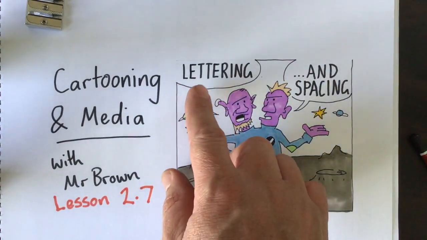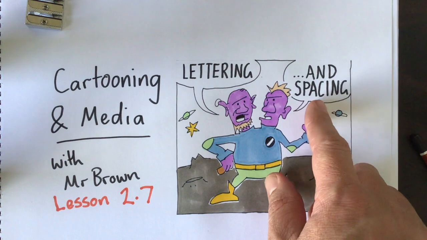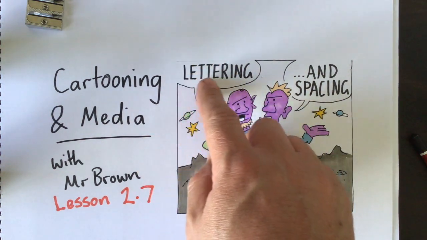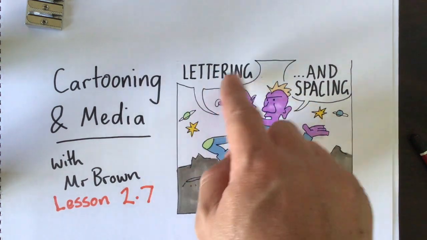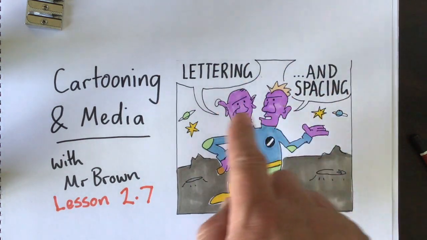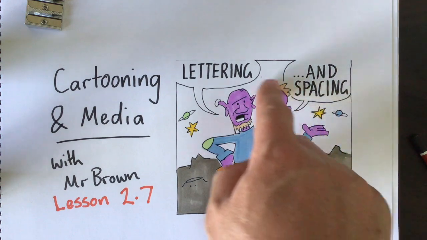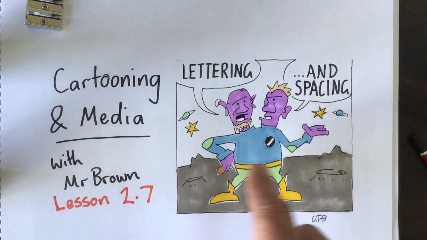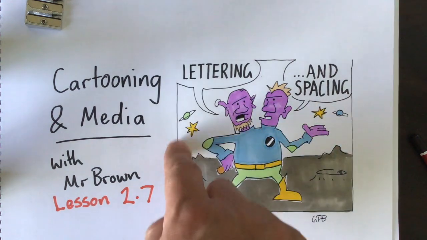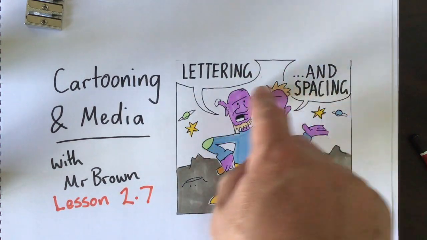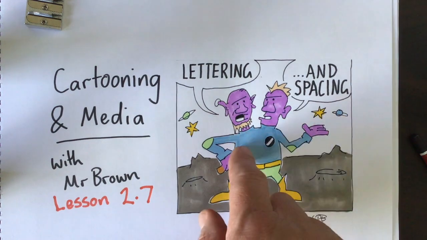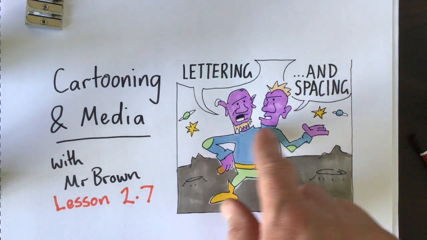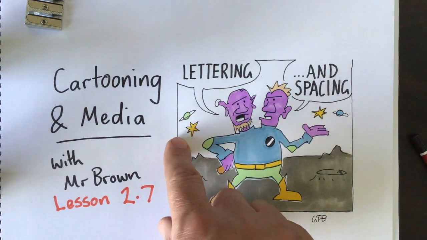Today we're looking at lettering and spacing. What I mean by that is making sure you have enough space for your lettering, for your dialogue, how you want it to look, and the spacing part is how do you want your frames to look? Where do you put your main character? Where do you put the background? Where do you put things in the background that tell the viewer or the reader where your character is and what's going on, but also don't take up too much of your reader's attention.